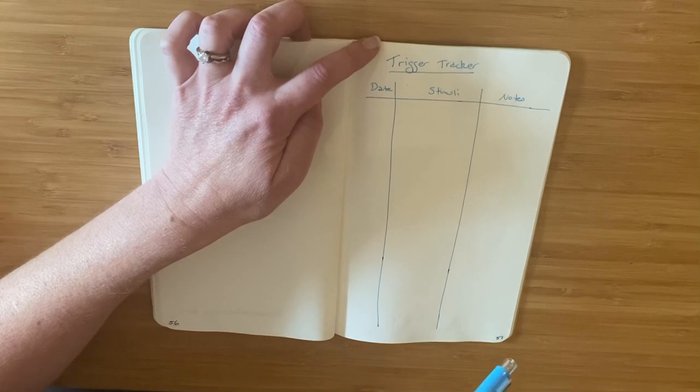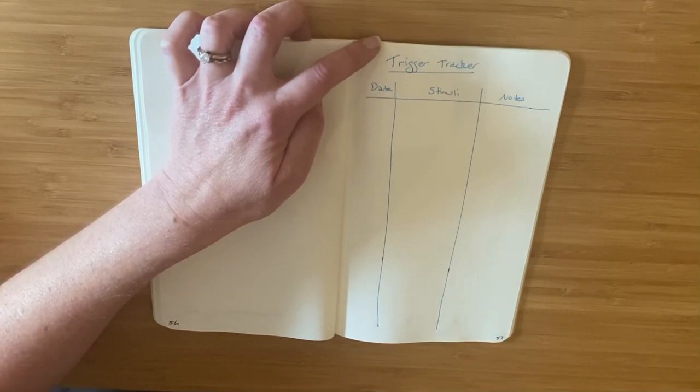I've also had some clients find it really helpful just to remind themselves when they experience a trigger, I'm going to make note of this later. I am going to make note of the fact that the tone of voice my boss used in that meeting made me feel anxious and unsteady and questioning myself, right? And so those are the kinds of things you might choose to do.